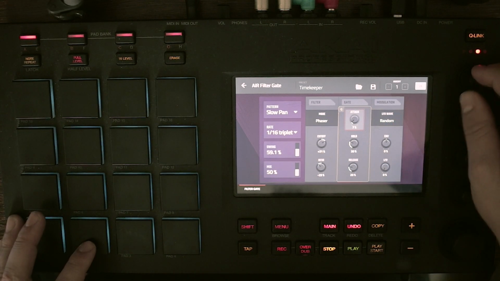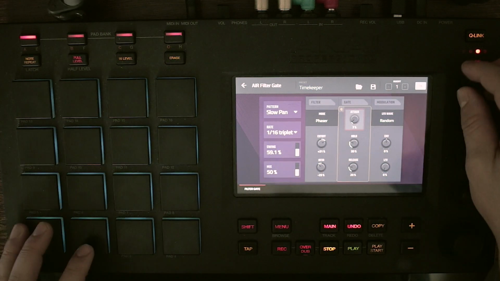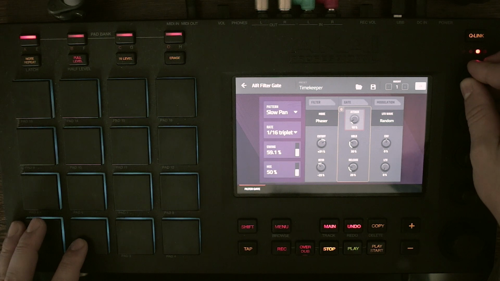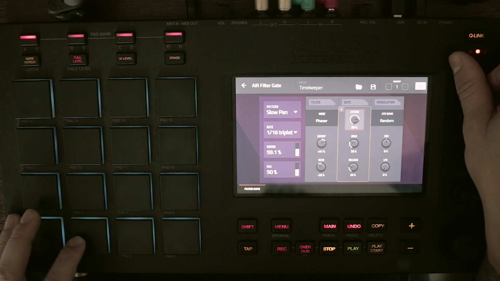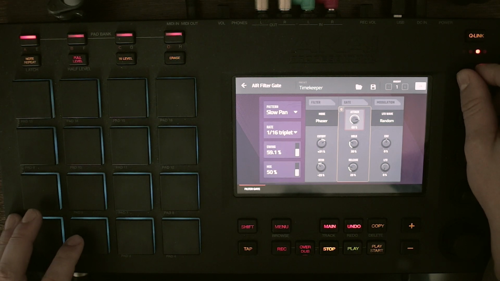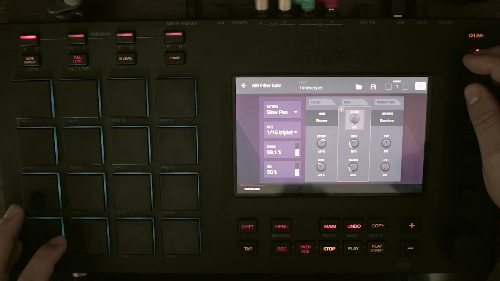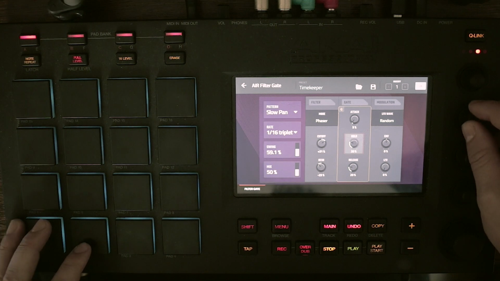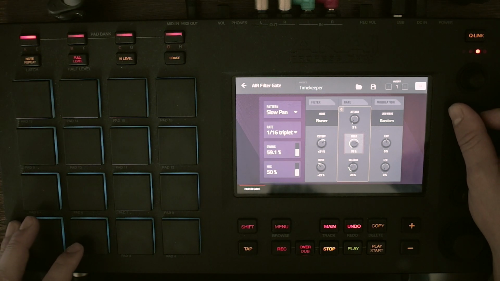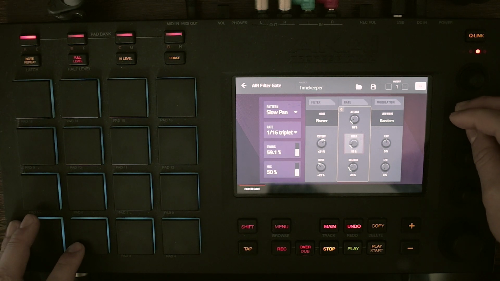So this attack will act on each step of the pattern, not just the beginning of the sample. Here we can barely hear the steps. Right. So the hold is like a sustain. More staccato-like sound when you have it all the way down.